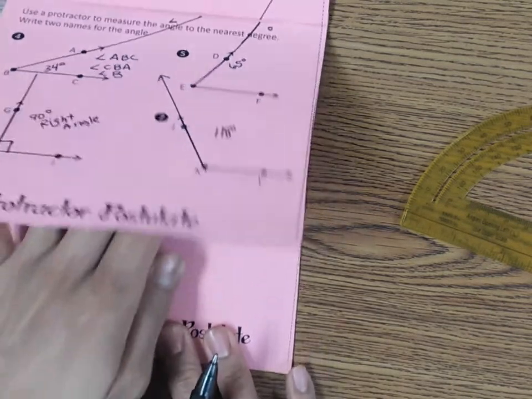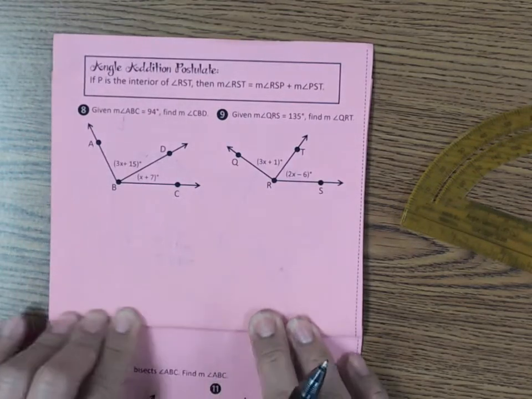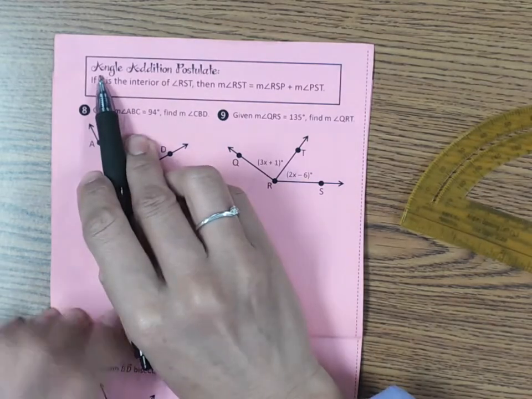So next, we're going to the angle addition postulate.